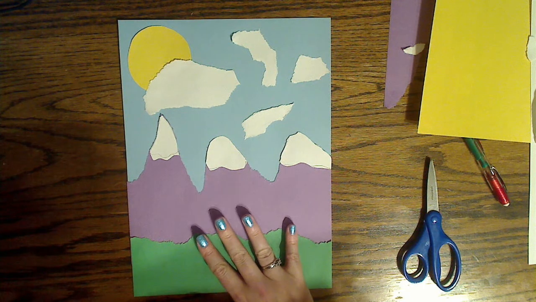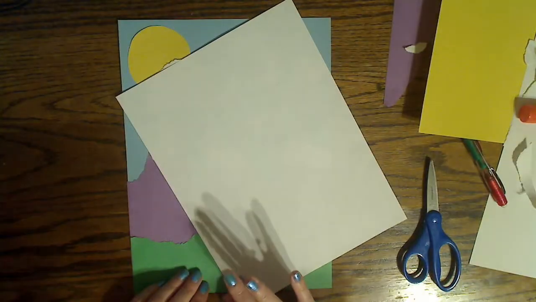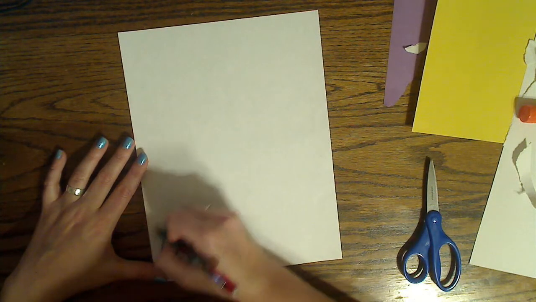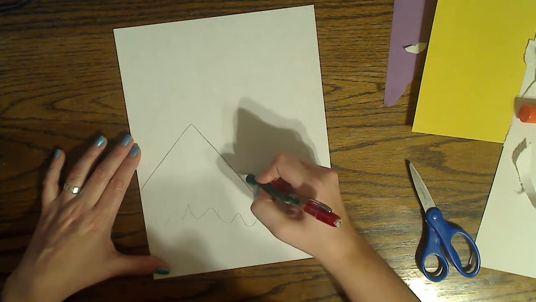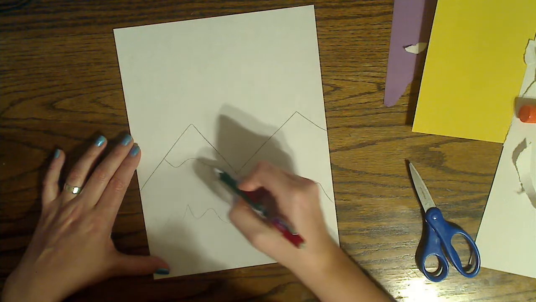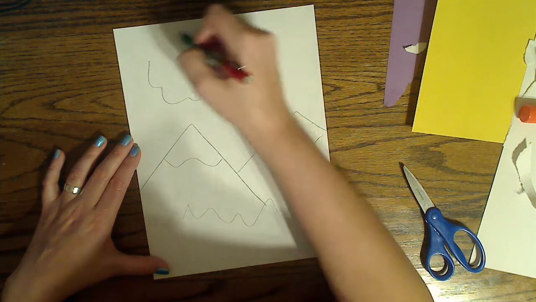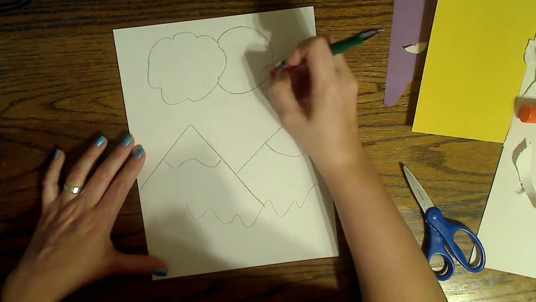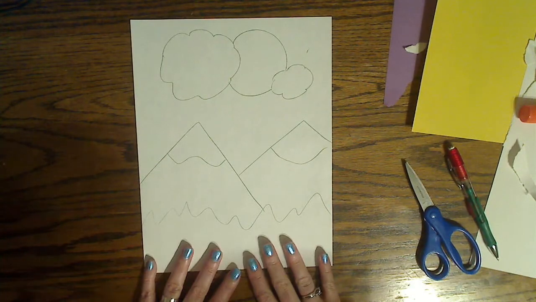So if you don't have construction paper at home and all you have is basic white paper, that is no problem. You can just go ahead and draw your landscape. Add your grass, however you want the grass to look. Add some mountains, the snow caps to your mountains. Draw a nice cloud up here. Draw the sun peeking out. Maybe another cloud over here. Erase that little line. And so now you have yourselves your little landscape drawing.